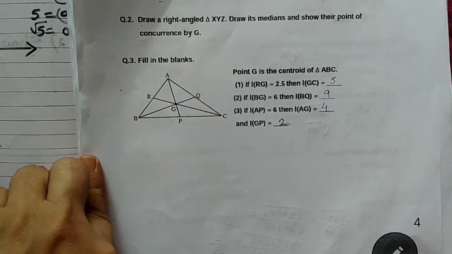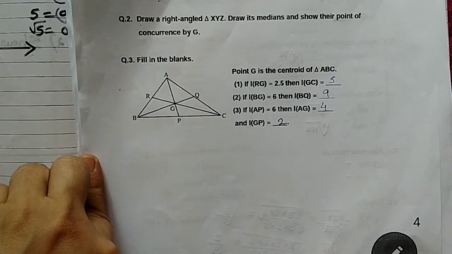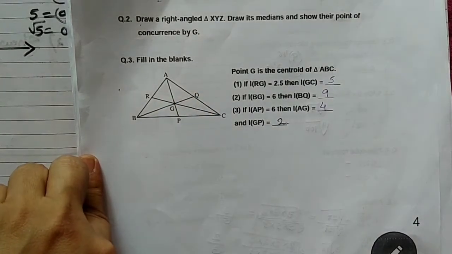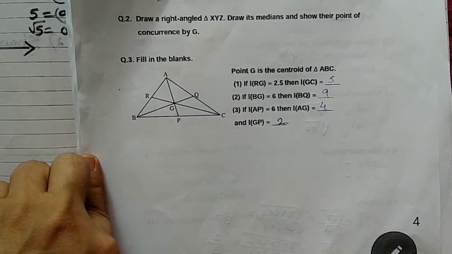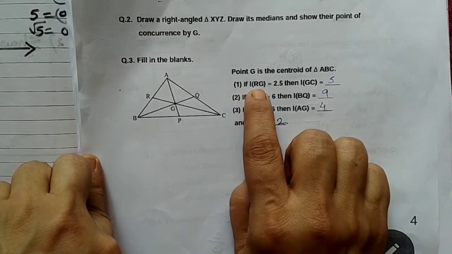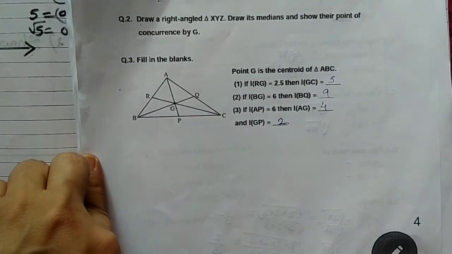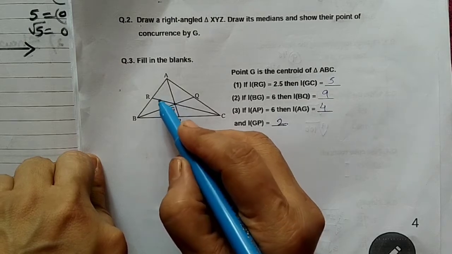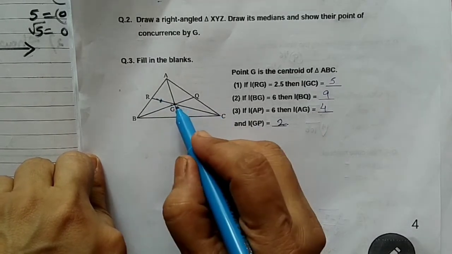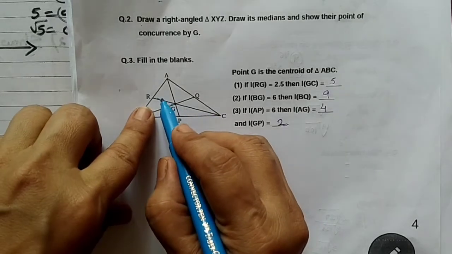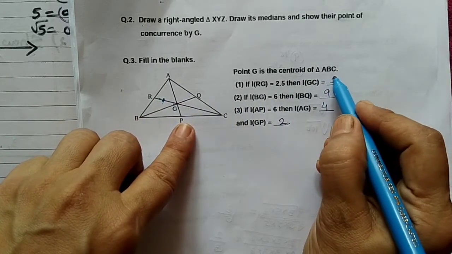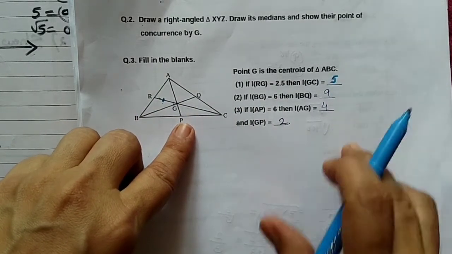Now we know the property of the centroid, that it divides the median into two parts. These are the two parts, and they are in the ratio of 2:1. That is, one part is double the other part. Now RG, they have given us, that is this part. This is 2.5. Then what is CG? This should be double of it. If this is 2.5, this must be 5. So you will write here 5.